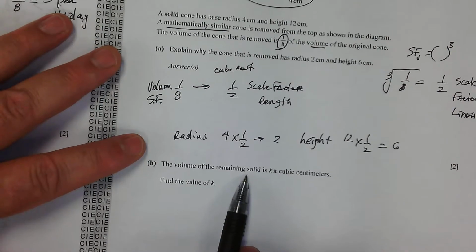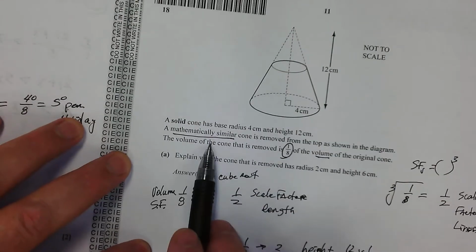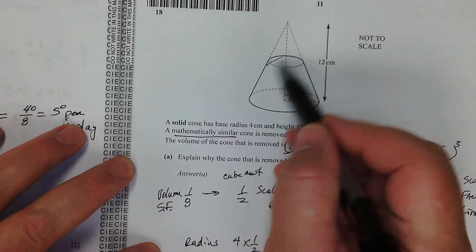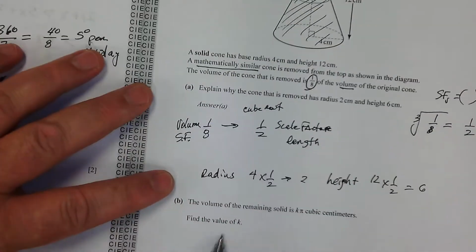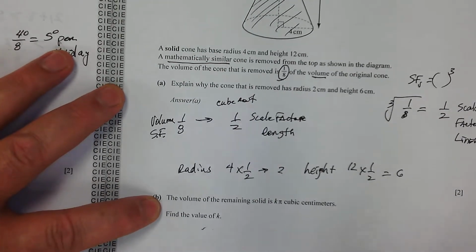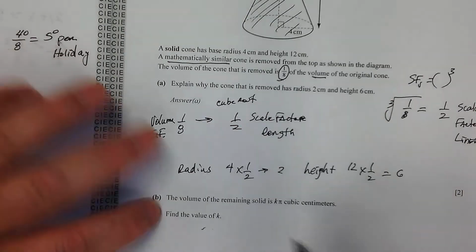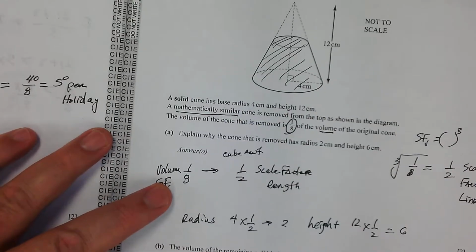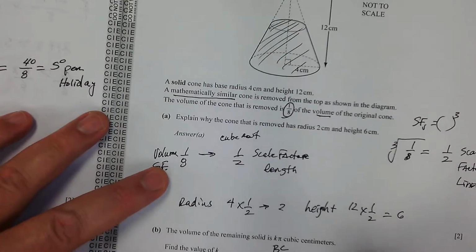Now the volume of the remaining solid. It says that the top cone is removed, and the volume of the remaining solid is K times pi centimeters cubed. We got to figure out that volume. The way I would do it is I would take the volume of the entire cone, the big cone, and subtract the volume of the small cone.